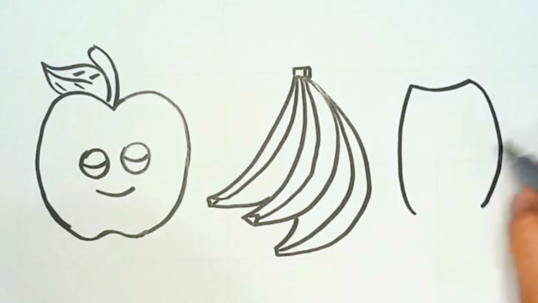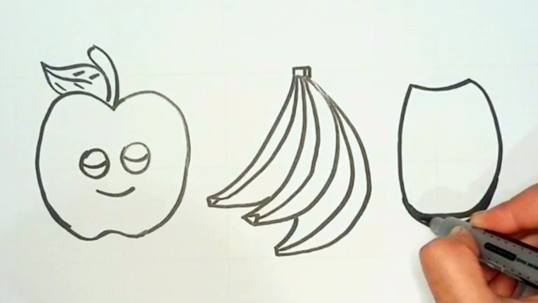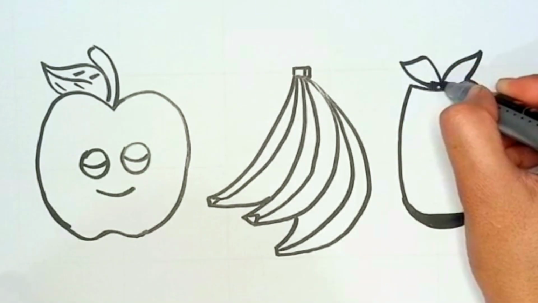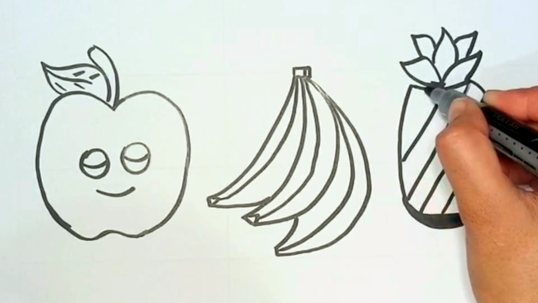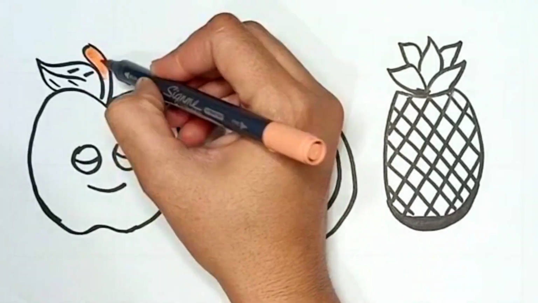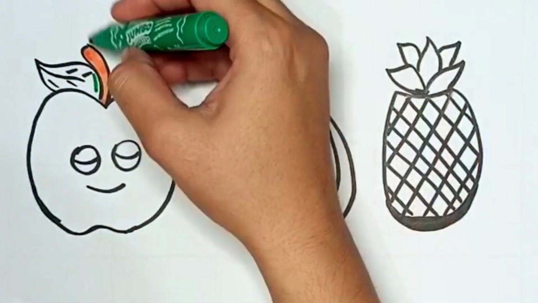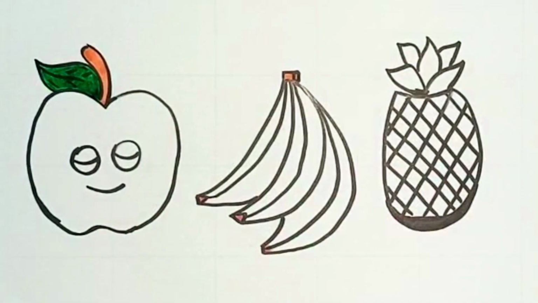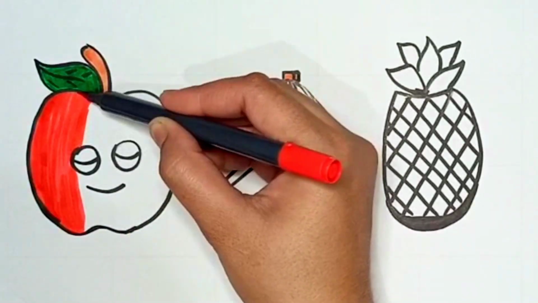And the next fruit is pineapple. This is pineapple. Now we use different colors to fill our fruits. We use green color here. Next we use red color because apple has red color.